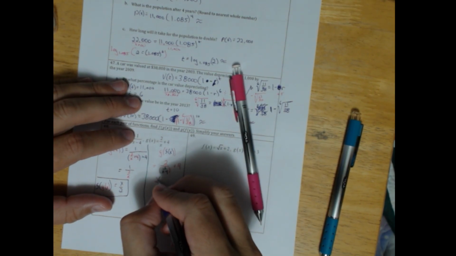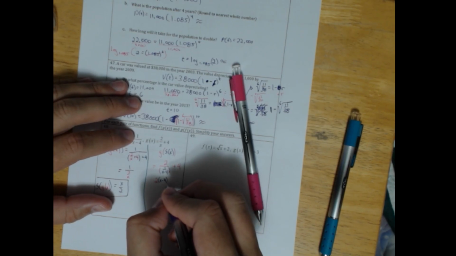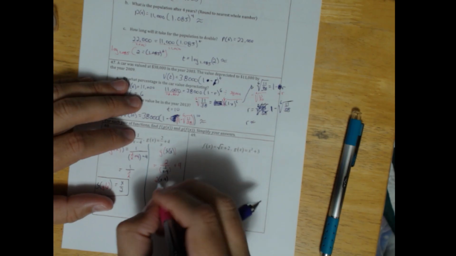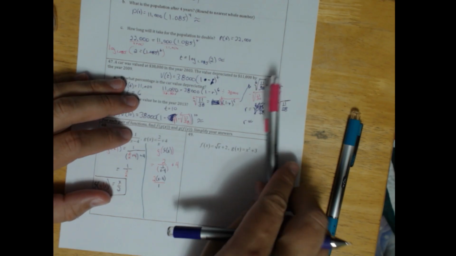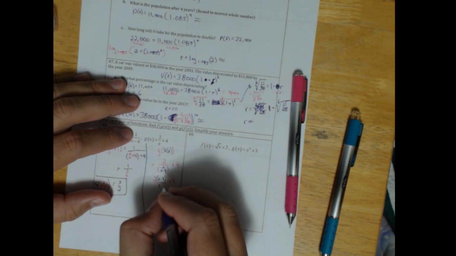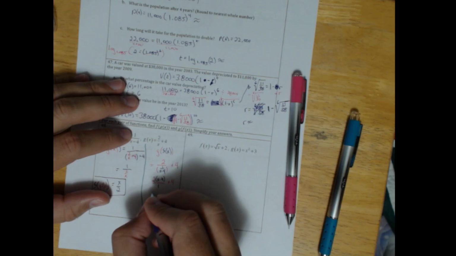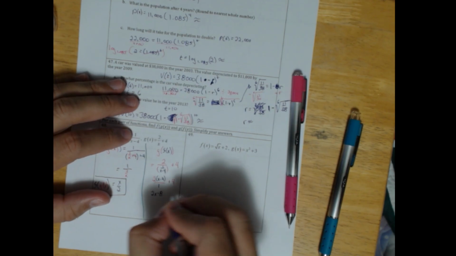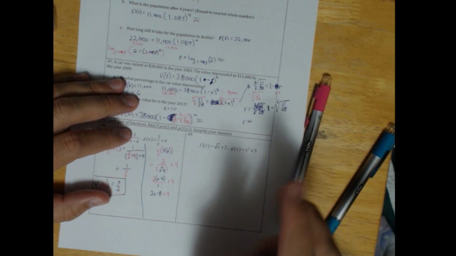and we get 2 times x minus 4 over 1, plus 4. So we don't need the 1. This becomes 2x minus 8 plus 4.